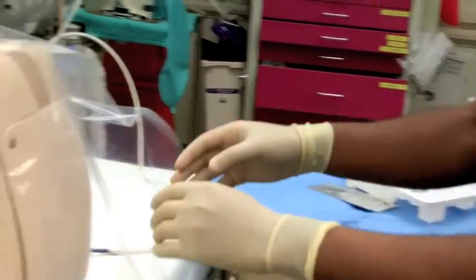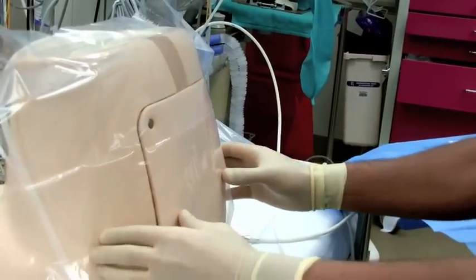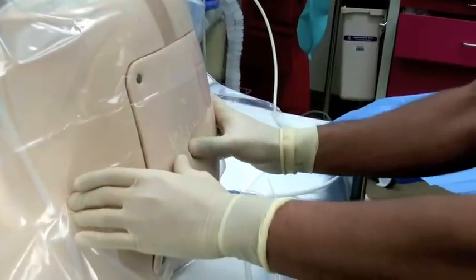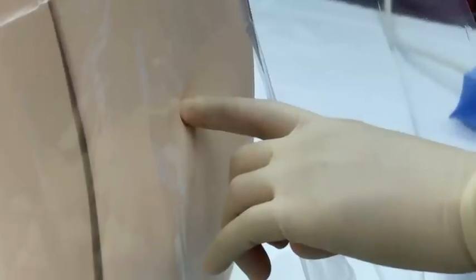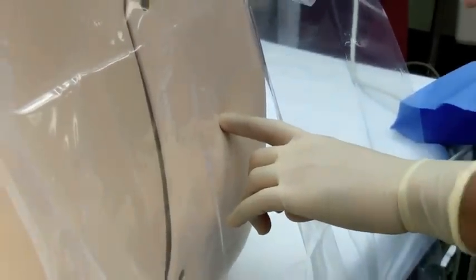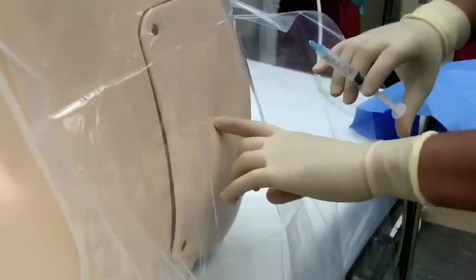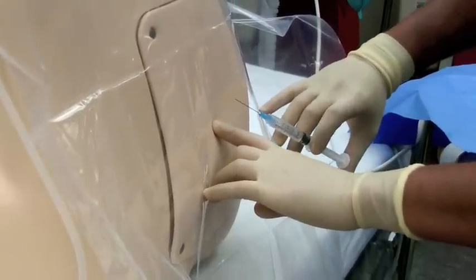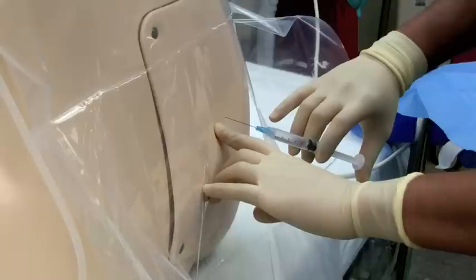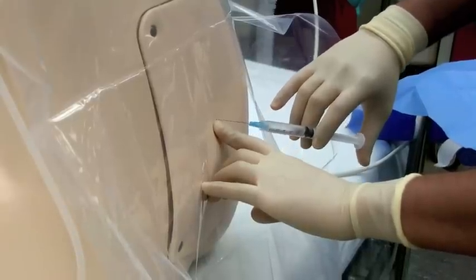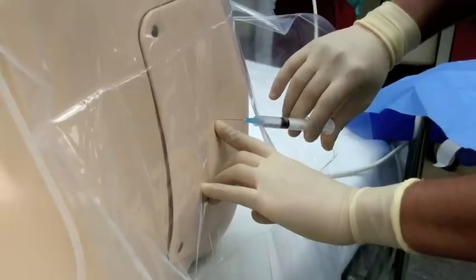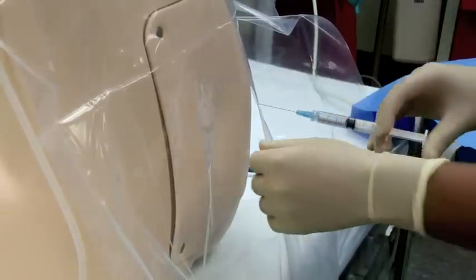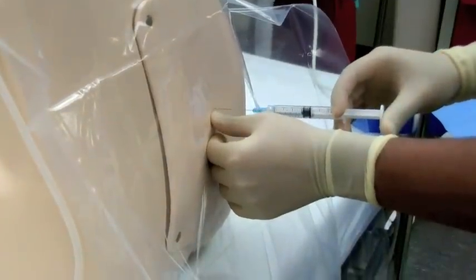So from the step prior, we're going to re-identify our space in the sterile field. I can feel my L4, L5 interspace. My finger, I'm going to infiltrate with the local anesthesia. Just warn your patient that they're going to feel a little pinch, and you want to raise a nice skin wheel. Administer some more local anesthetic.